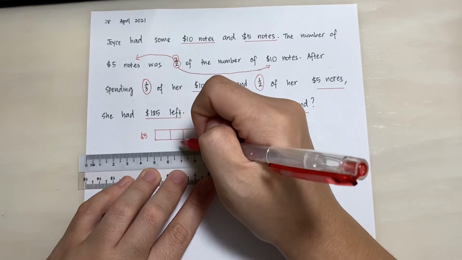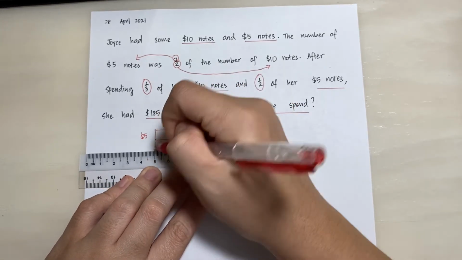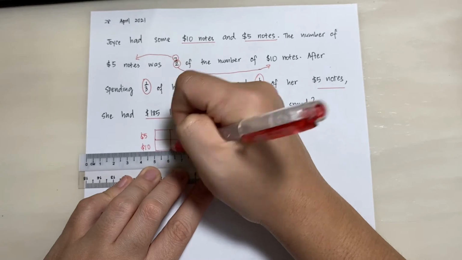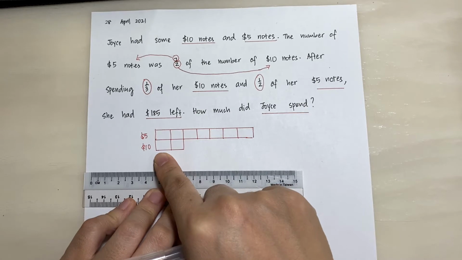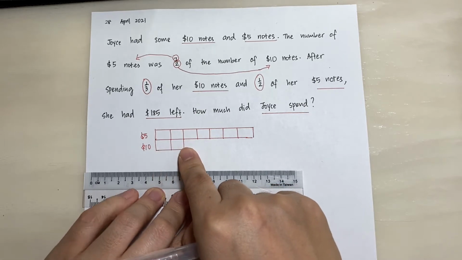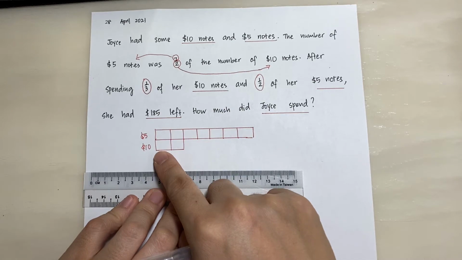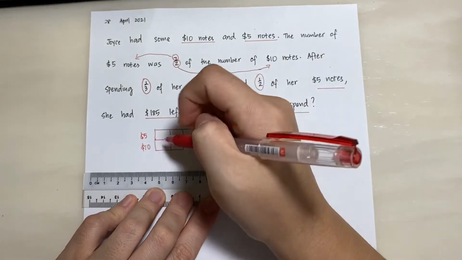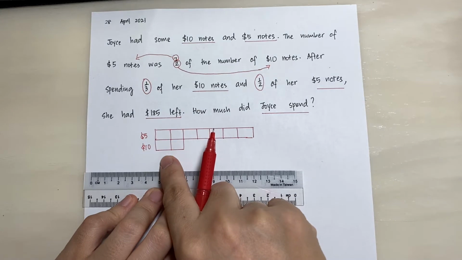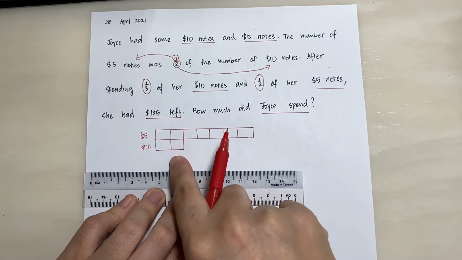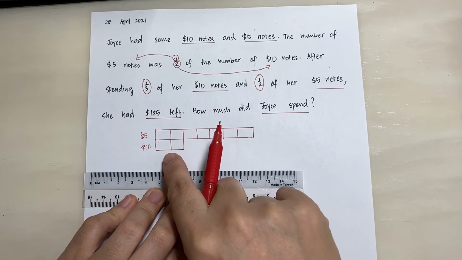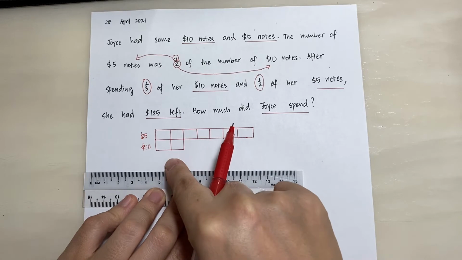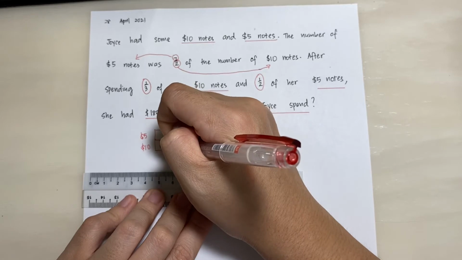I'm going to draw 2 units to represent the $10 notes. Then you realize that for spending 1/3 of her $10 notes, this is only 2 units. Most of you would not cut it into half, because even if you cut it into half, the $10 notes would be 4 units, and it's still impossible to get 1/3 out of 4 units. If you want to shade it neatly, the lowest we can cut into is 3 parts for each unit.